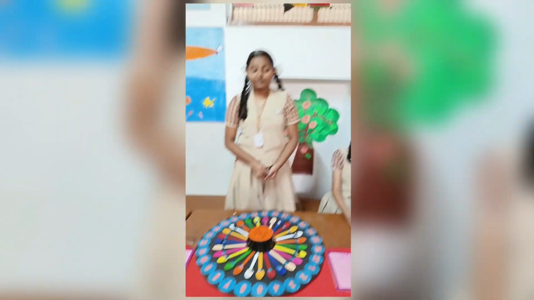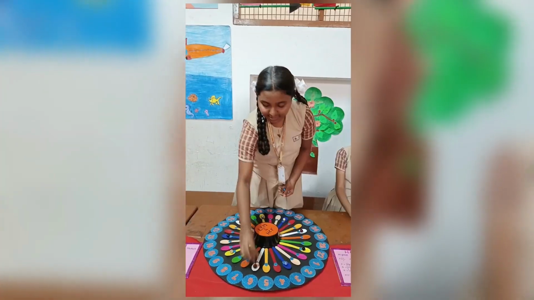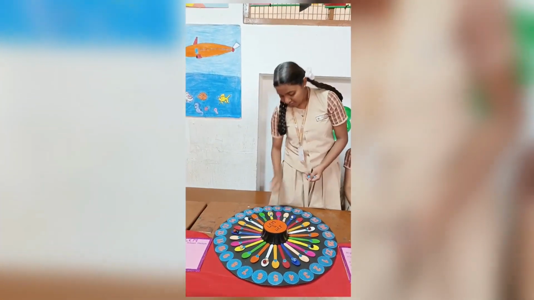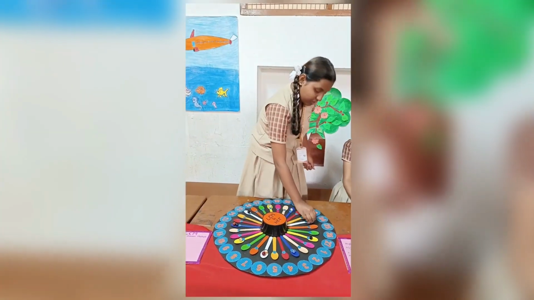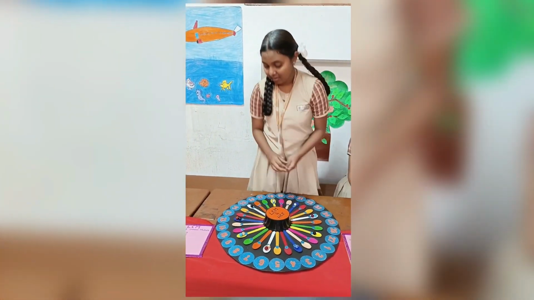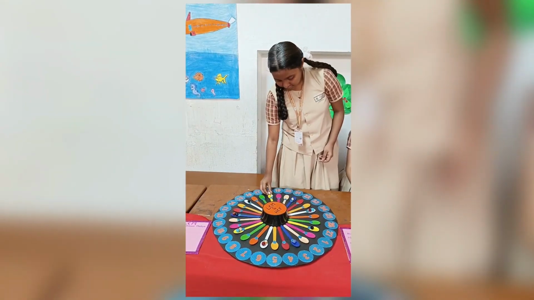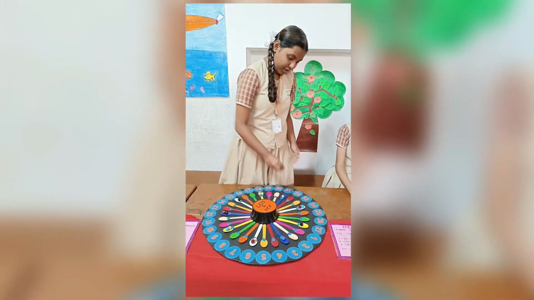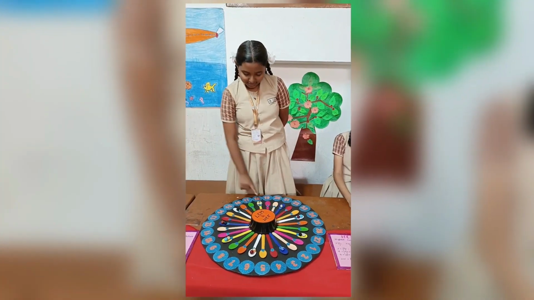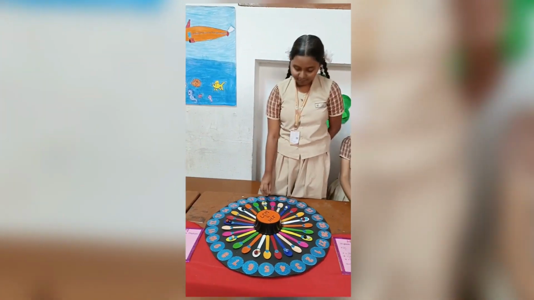The multiples of 6 are 6, 12, 18, 27. The multiples of 9 are 9, 18, 27. Here we see 18 is common, so LCM is 18.